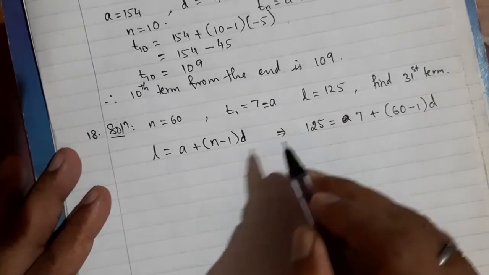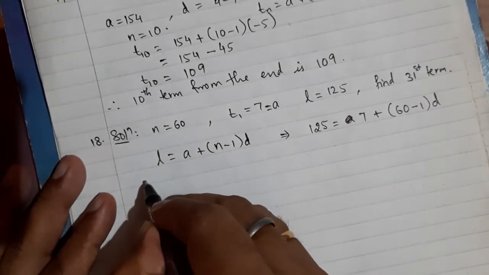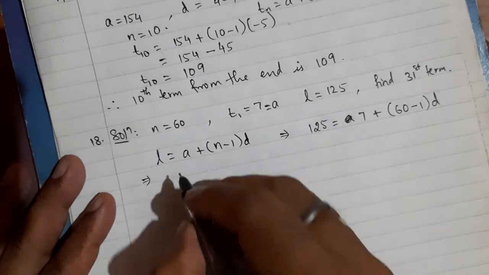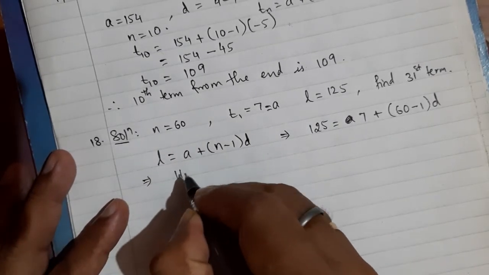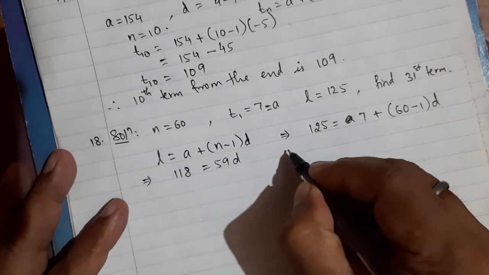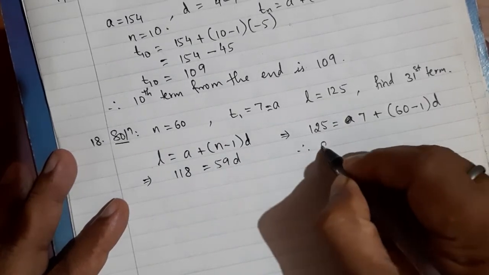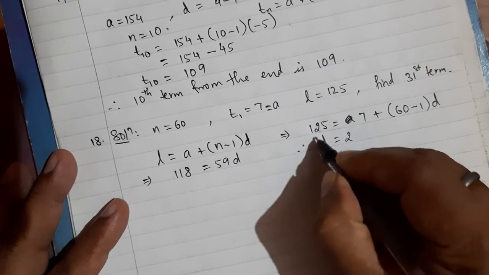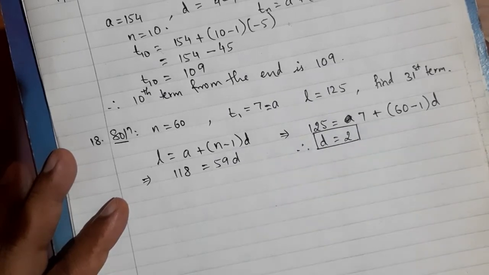So this goes to the left hand side. So we have 118, 118 is equal to 59D. Therefore D is equal to 2.